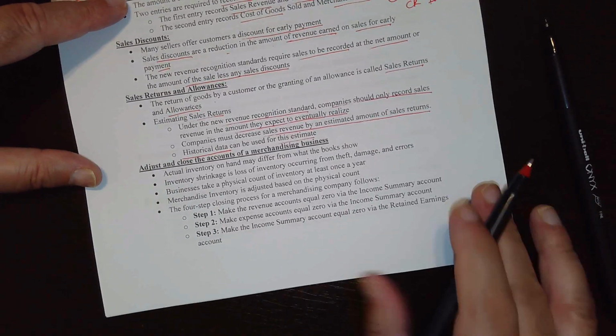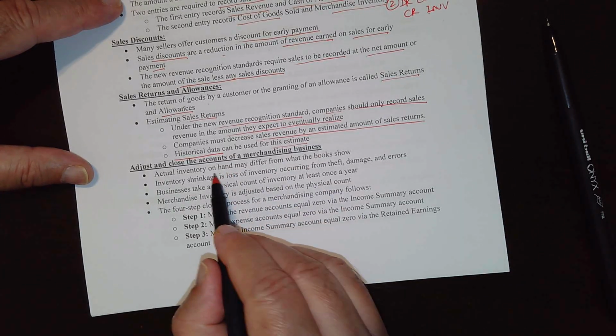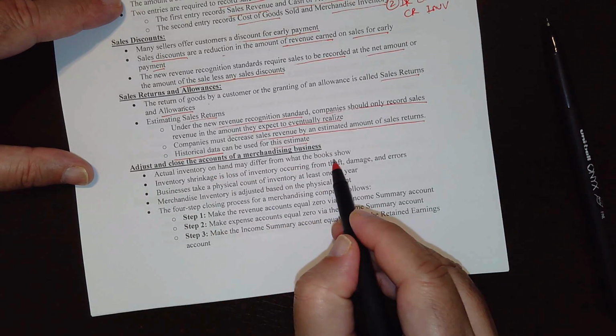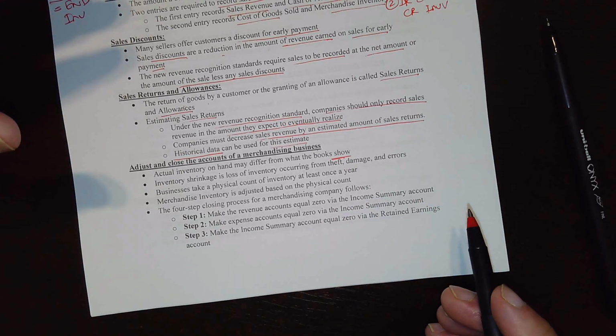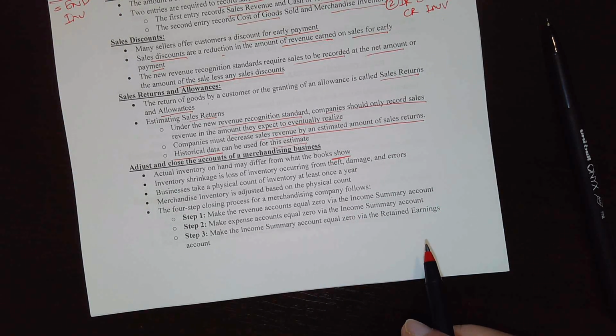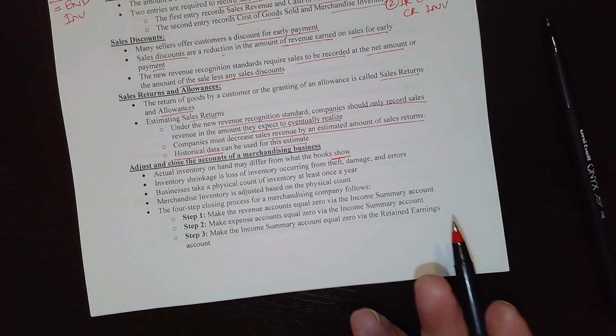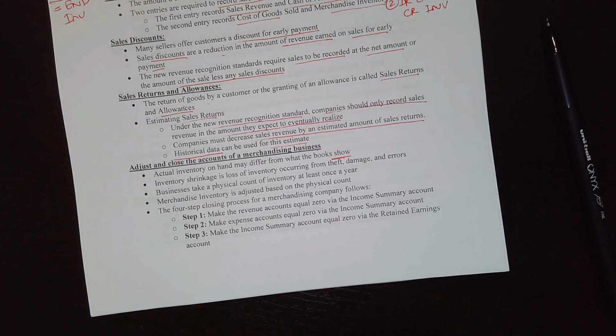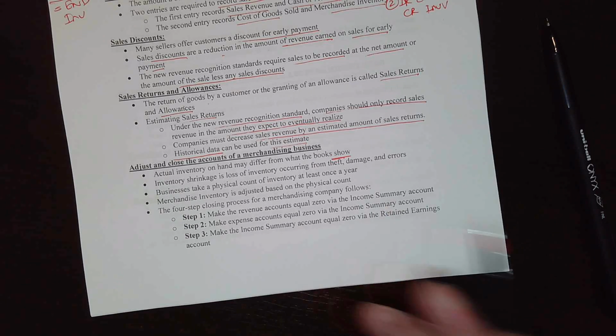Adjust and close the accounts of merchandise businesses. Actual inventory on hand may differ from what the books show. Okay, so what we are saying is that when we're using a perpetual inventory system and we're recording every single transaction, we'd say we have 50 of these items left. When we go to the warehouse and we count these items, we find 44 merchandise left for a particular item. So there is a difference of 6. The computer shows you have 50 items. The warehouse count shows you have 44. So what happened to the 6?